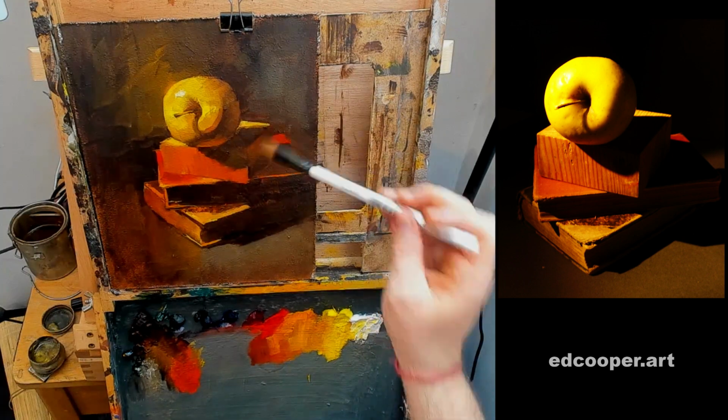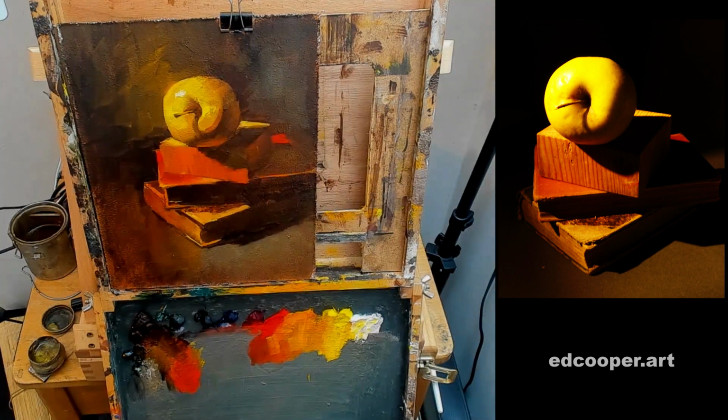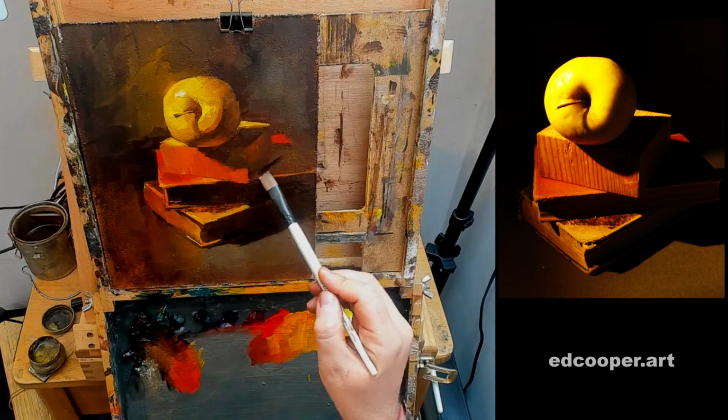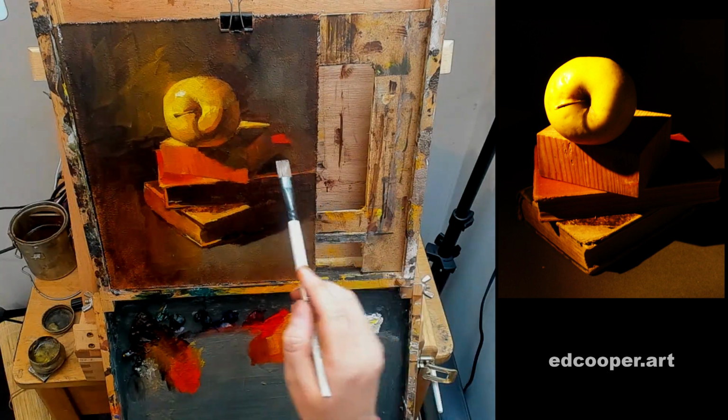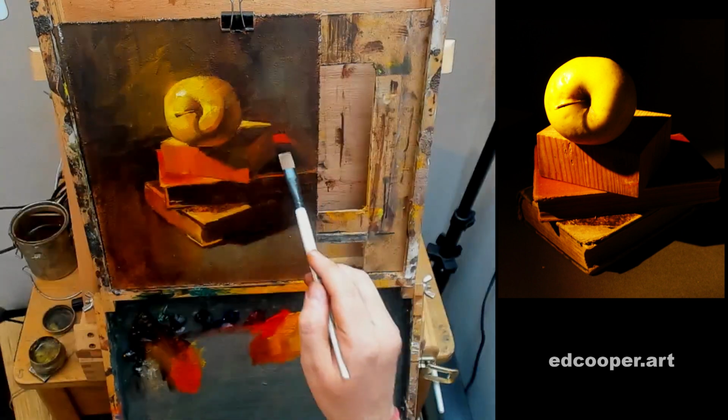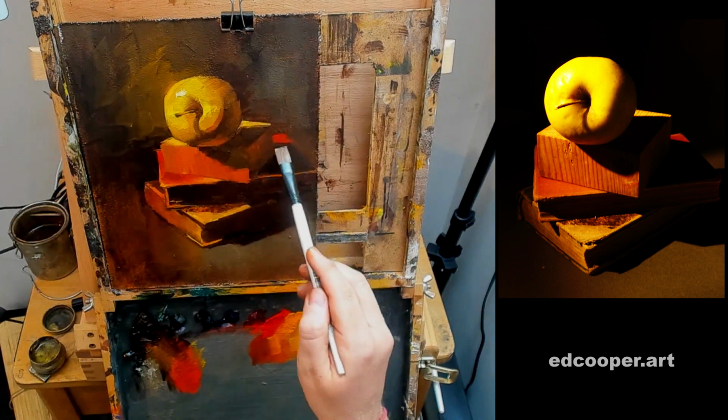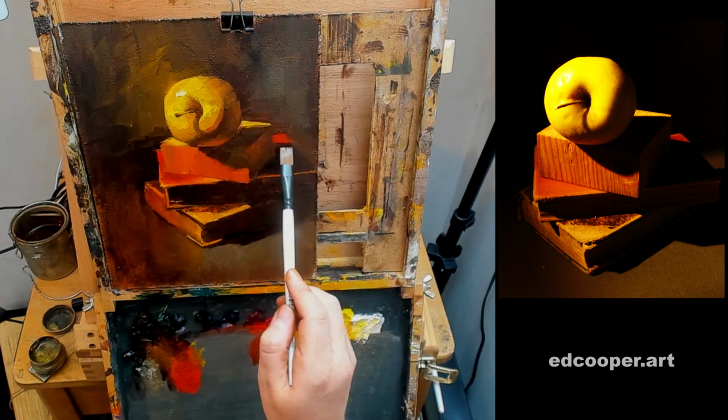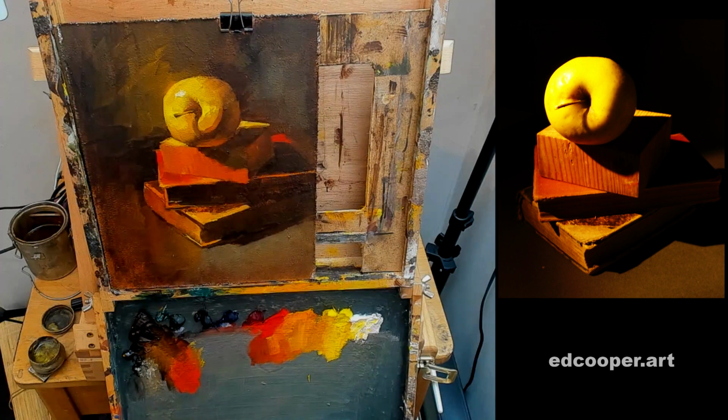There we go, just a little bit of reflected light bouncing up into that plane there. That's the cast shadow, so restating that. That also makes the reflected light look a little bit brighter in comparison.